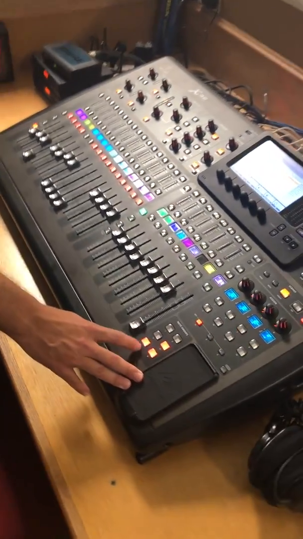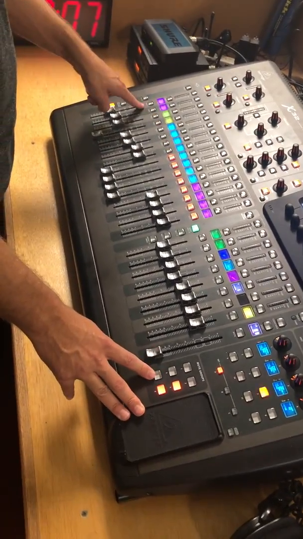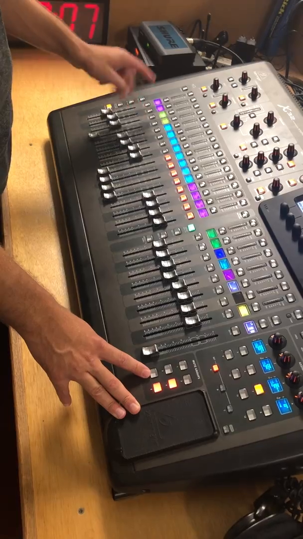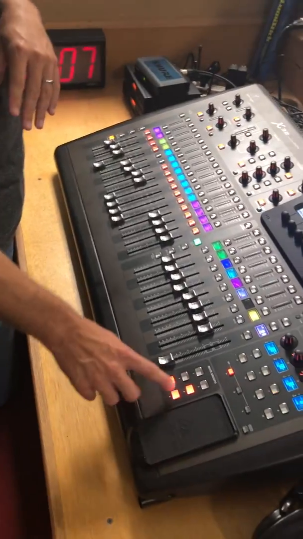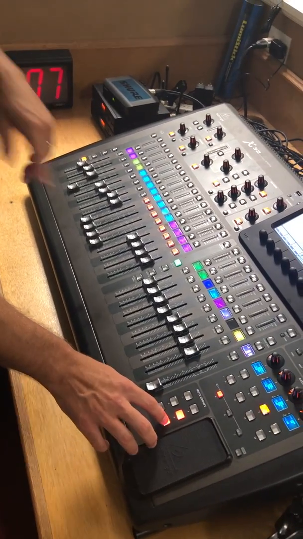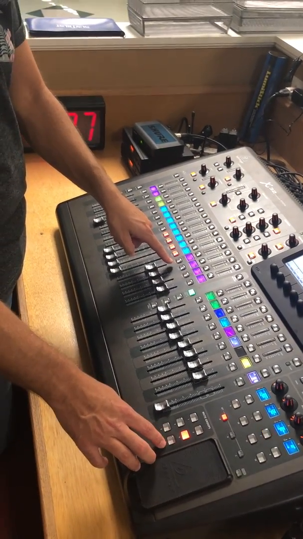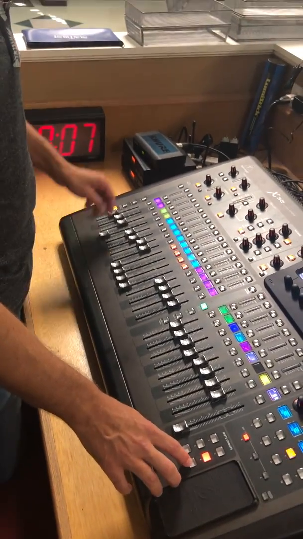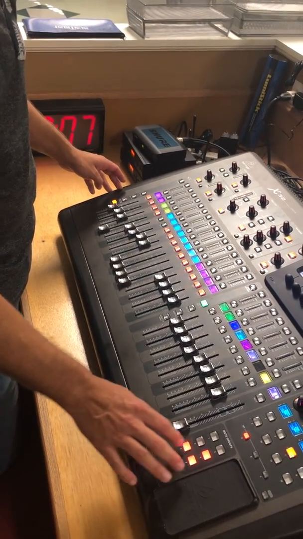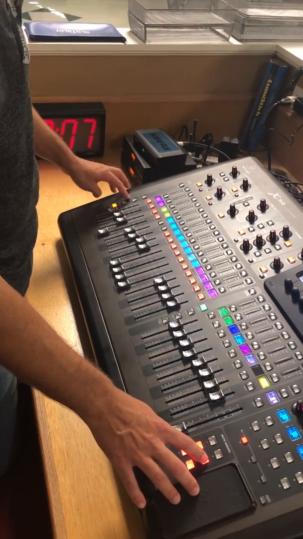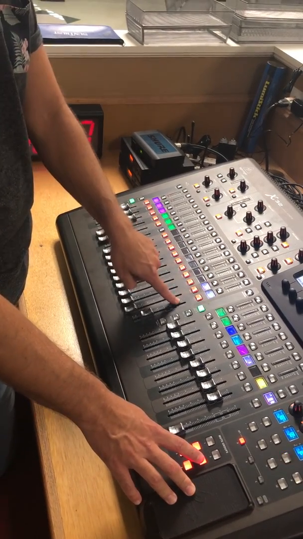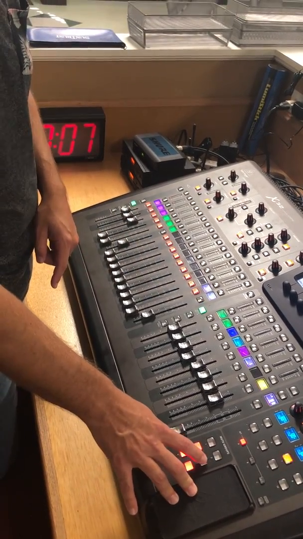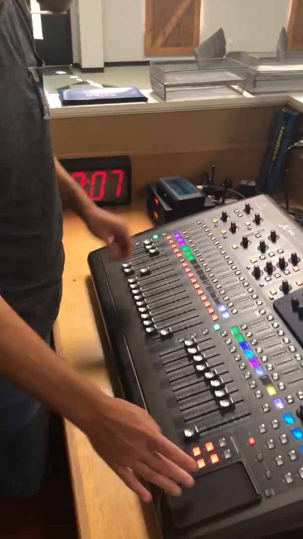Number 5 does the hallway, outside webcast, all the outside porch speakers and the webcast. So you want 5 undone. And 6 does all the effects: chorus, reverb, delay, any of that stuff. Which one is 4 again? 4, if you're on channels, is channel 32. 4 does the PC audio.